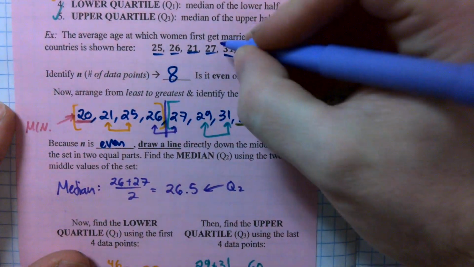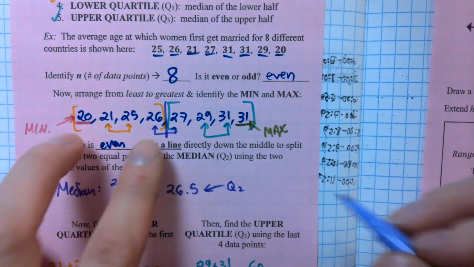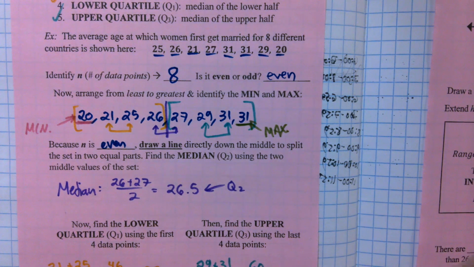Let's look back at our data set for a second. Right here, my lower and my upper. Tyler, what do you think?